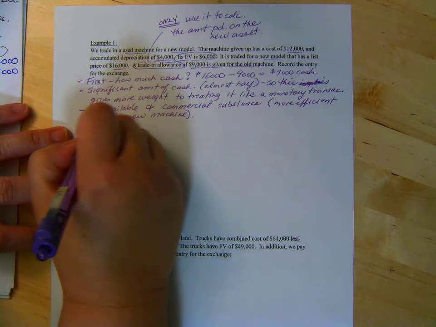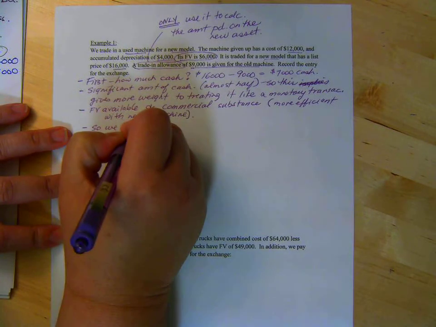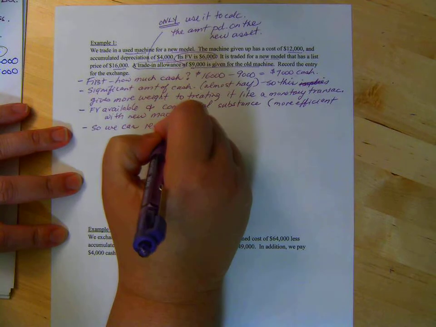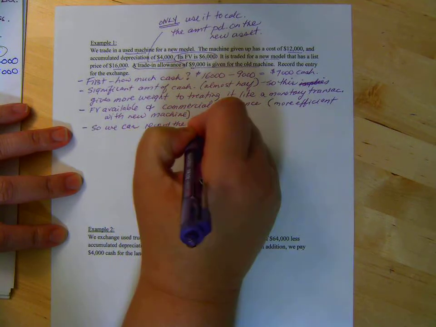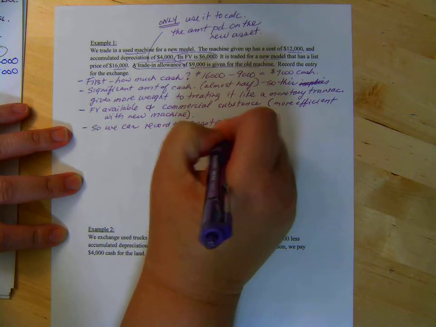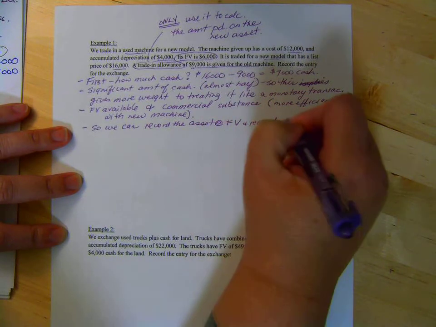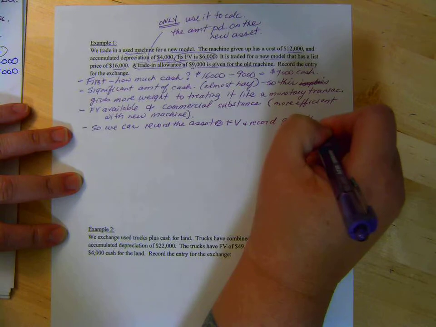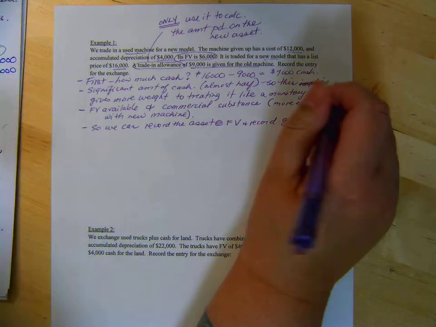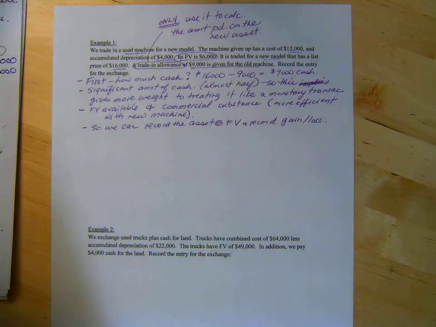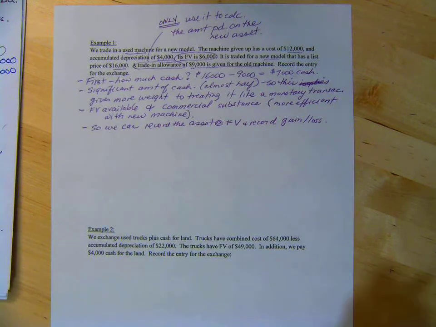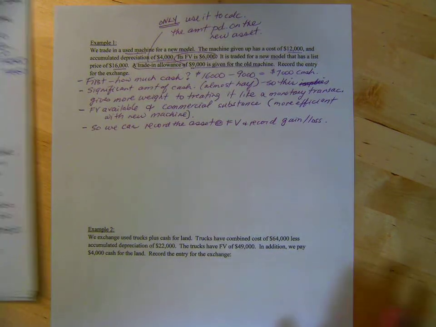So we can record the asset at fair value and record a gain or a loss. Okay, so that's the thinking behind it.